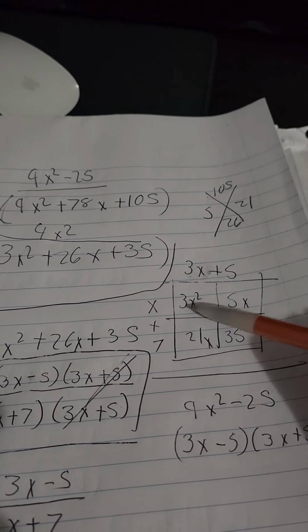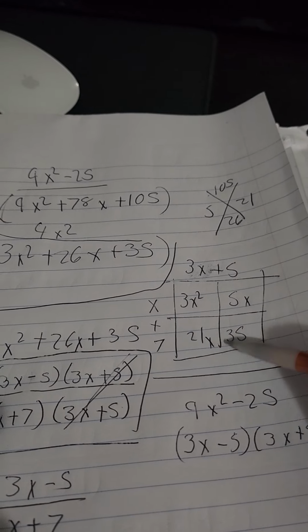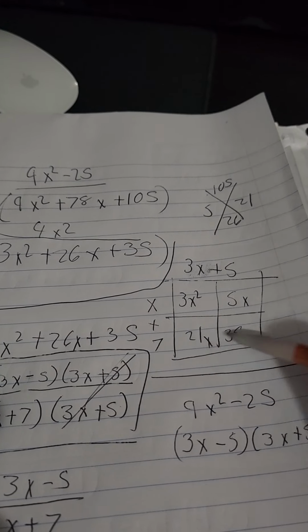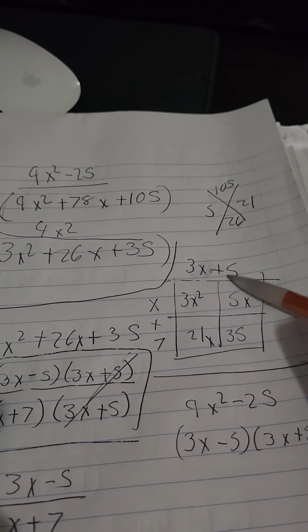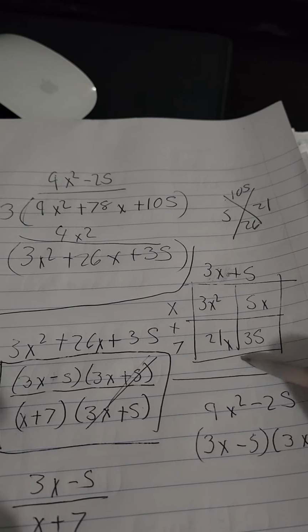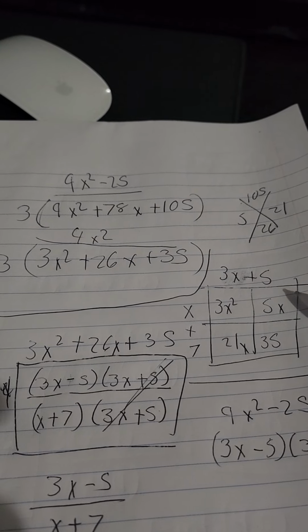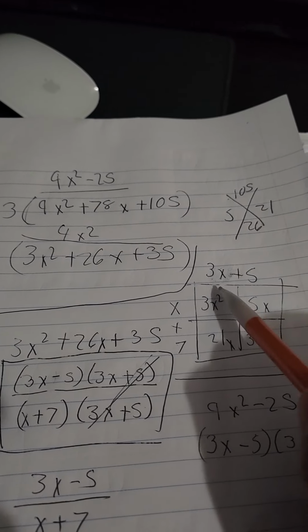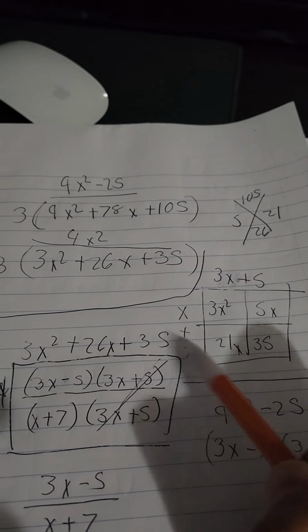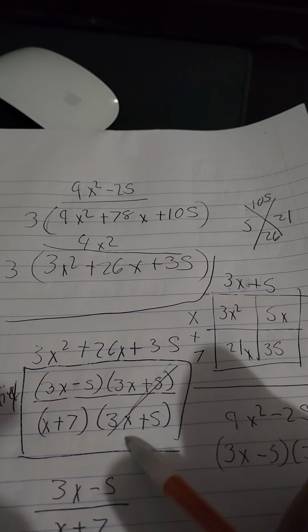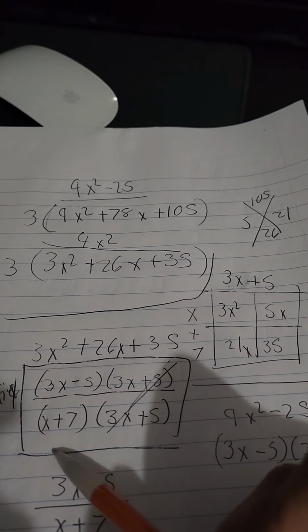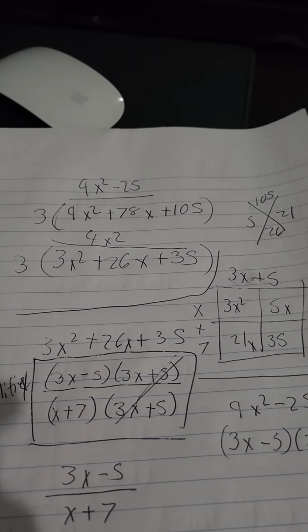These ones don't have anything in common, but this one has a 7 in common in both of these numbers, so there's 7, and you always add unless this number is negative, right? Then these are your factors. So 3x plus 5 and x plus 7.